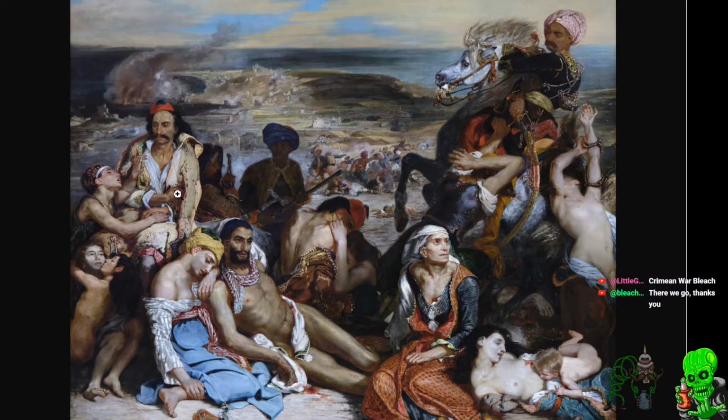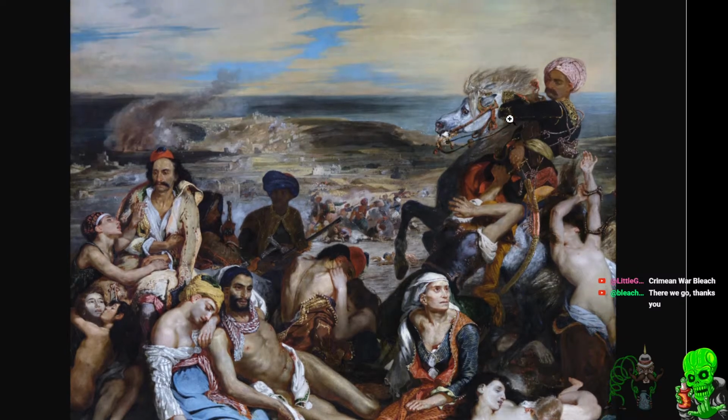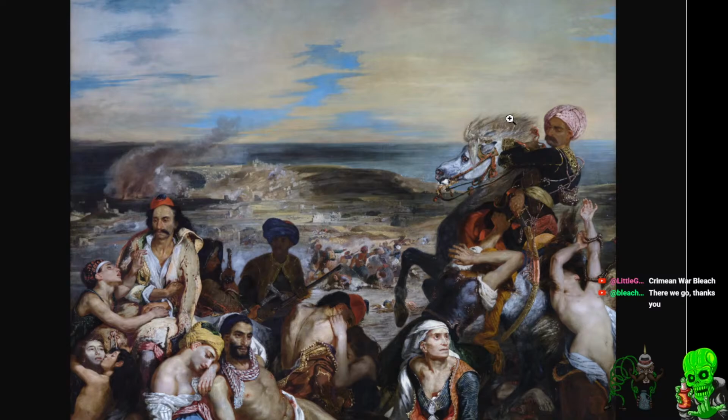People are embracing, hoping for relief, but receiving none, as the Ottoman Turk charges over them with a horse, dragging someone behind him. He's also drawing his saber, showing that he's ready to commit more atrocities.